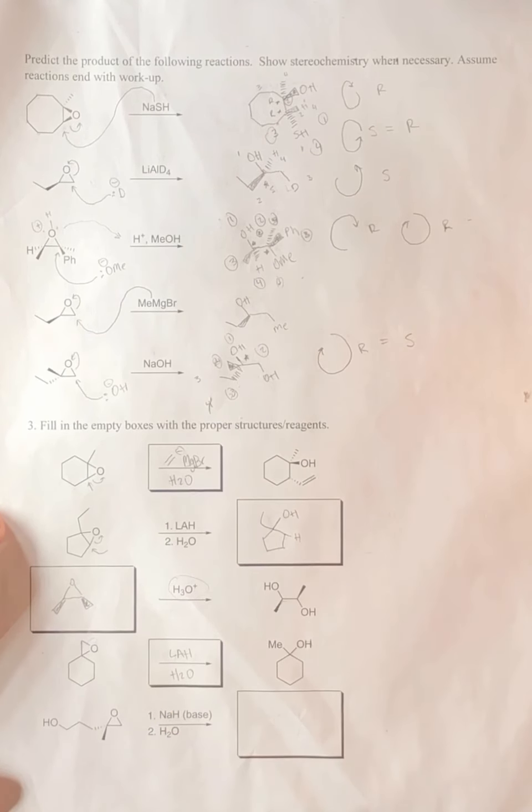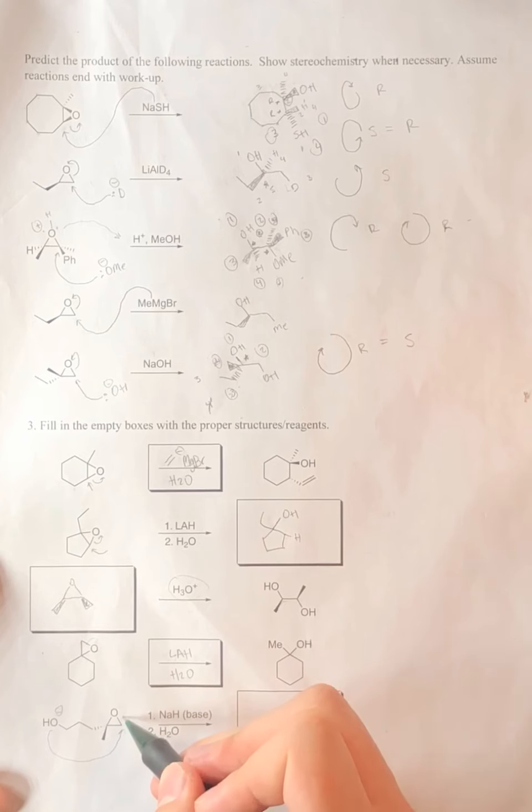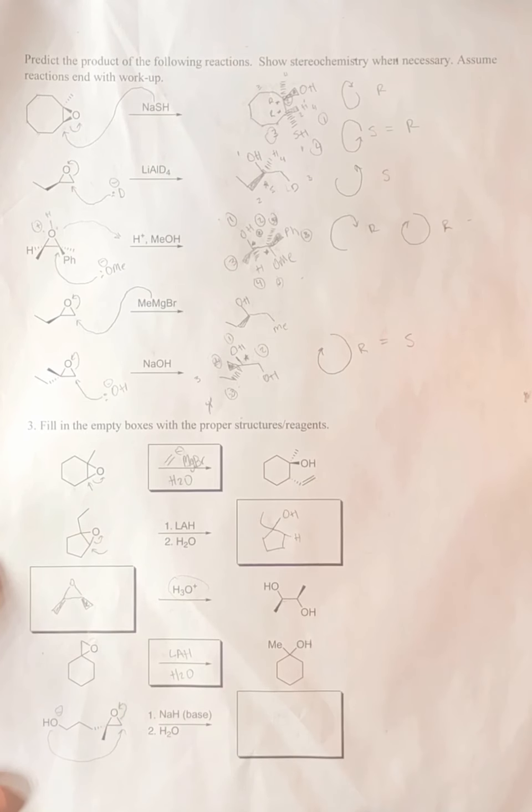Now this last example is a little bit more tricky. If we're using NaH, the first thing you want to do is notice if we're going to be under anionic or cationic conditions. But here, if we were under anionic conditions, it would attack this carbon and break this bond. But that would be erroneous. When we're using NaH, the first thing that's going to happen is we're going to deprotonate this hydrogen here. So if we deprotonate this hydrogen, this oxygen becomes a nucleophile. And it's the one that's going to be attacking the least substituted carbon and breaking this bond and giving it to the oxygen. So in this case, it will form a ring.